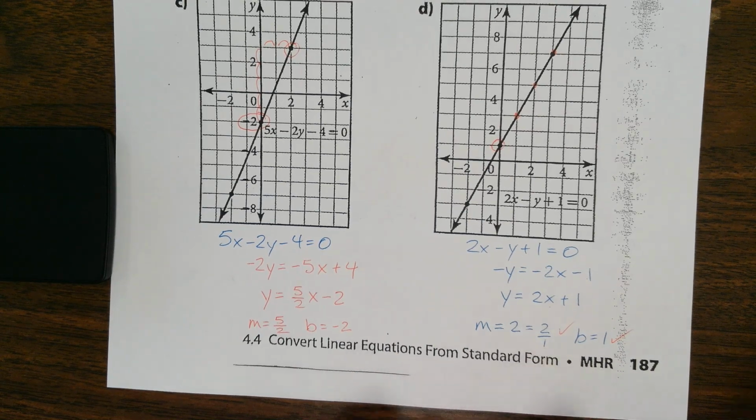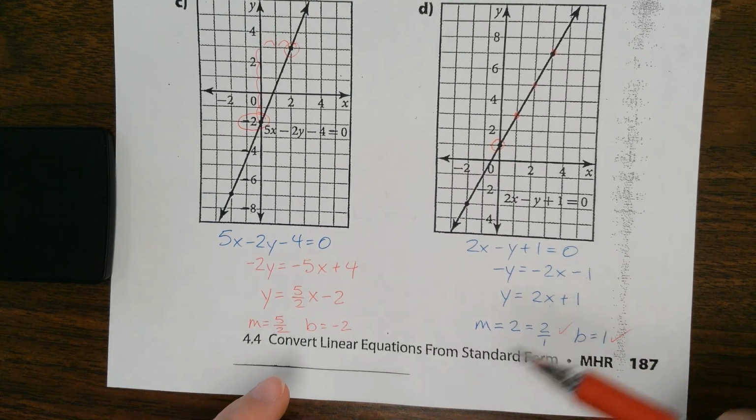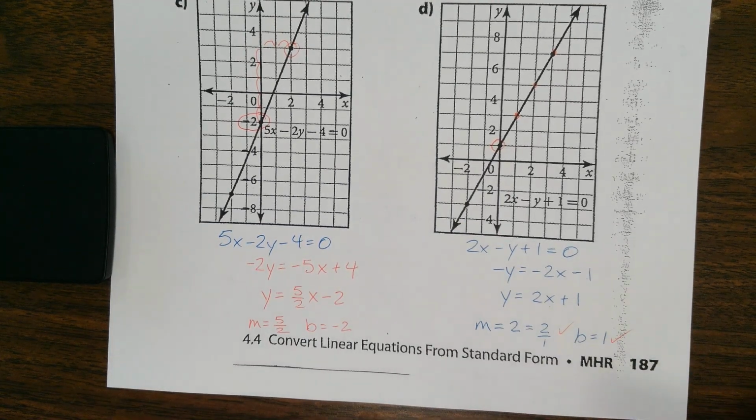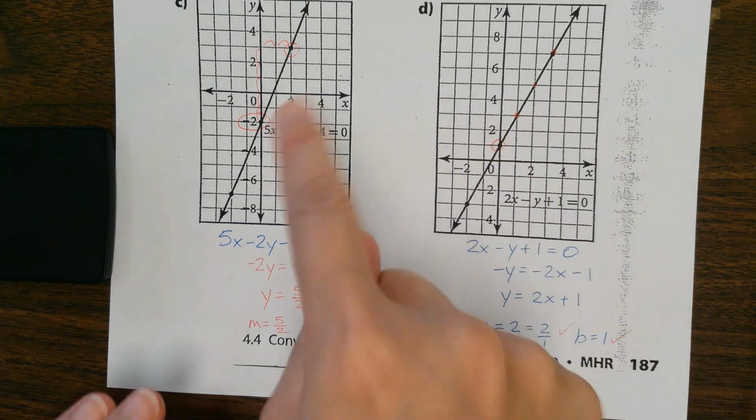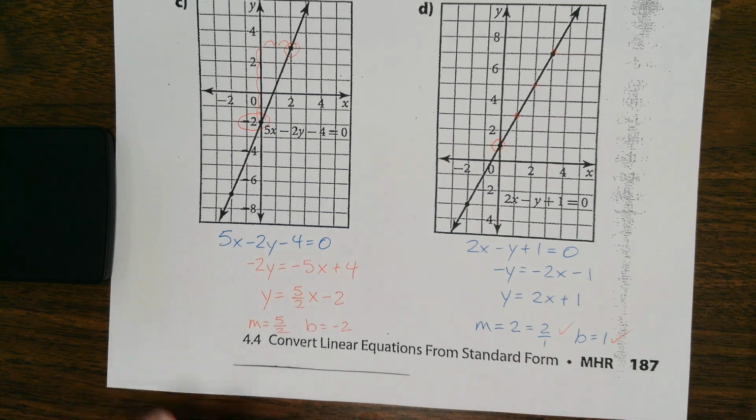So when you're given a graph, there's this advantage that you can refer to both to make sure your answer is correct. Tomorrow, we're going to deal with more of these where we're given the graph and we have to come up with the equation, or given the equation, come up with the graph.